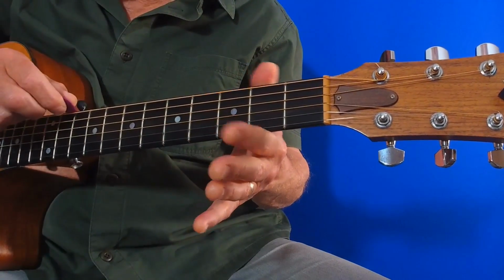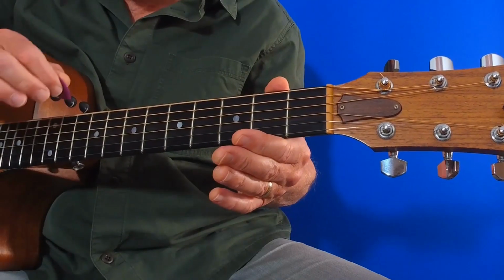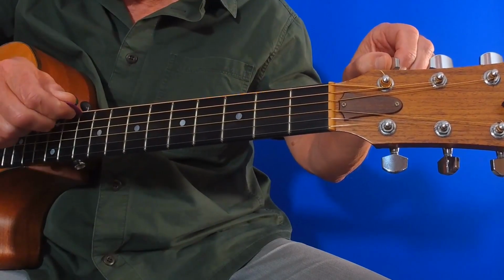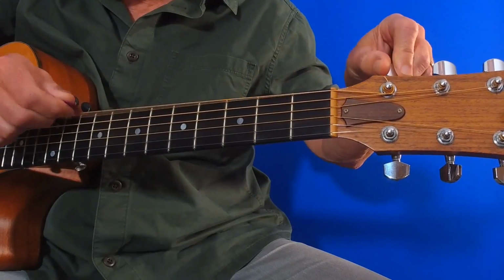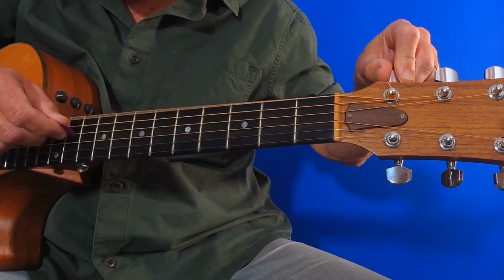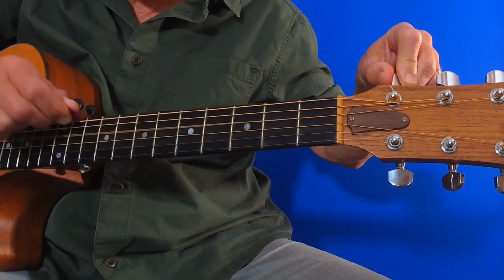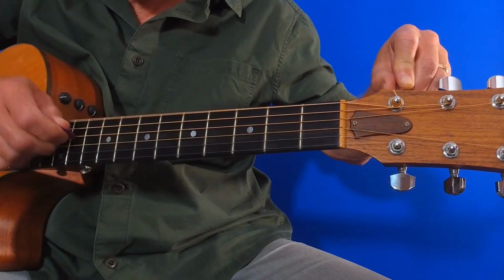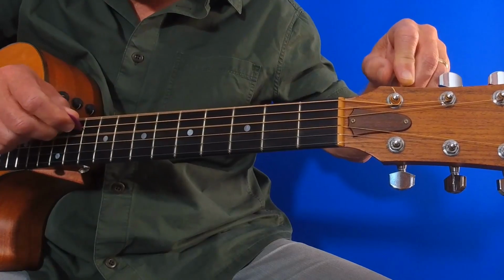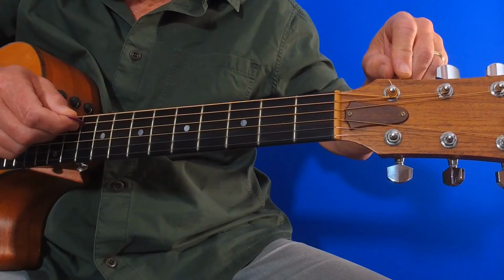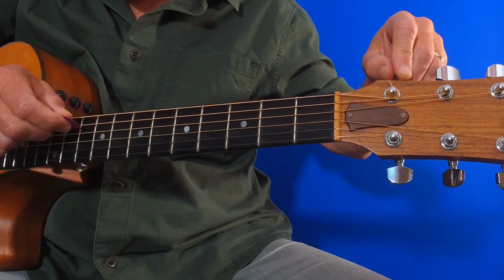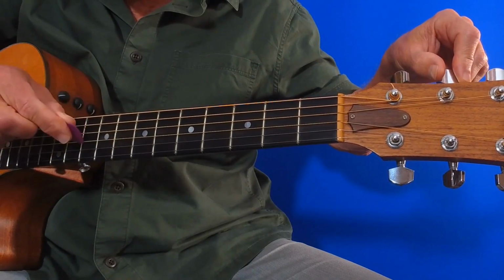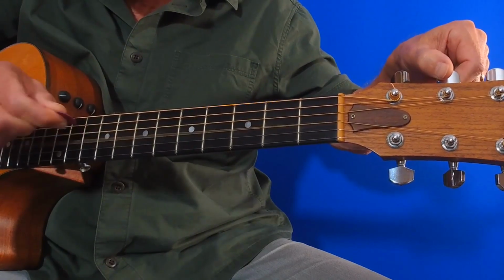If we play the E string, obviously E isn't in our chord of G, so we need to take that down to a D. So I drop that down, pretty much tuning that to the open D string here. Now the next string is A, and so it makes sense to take that down to G. And again, I can use the open G string as a guide.